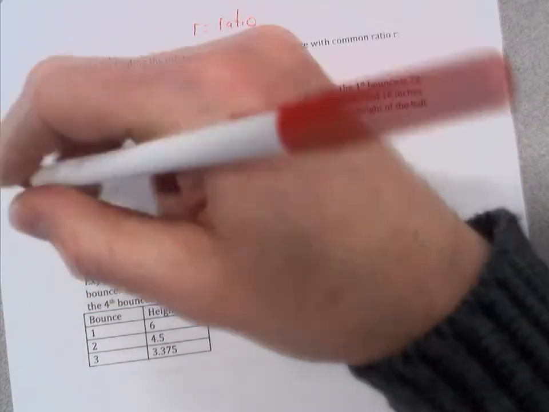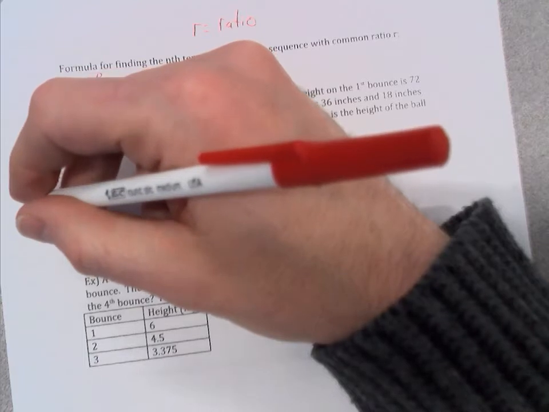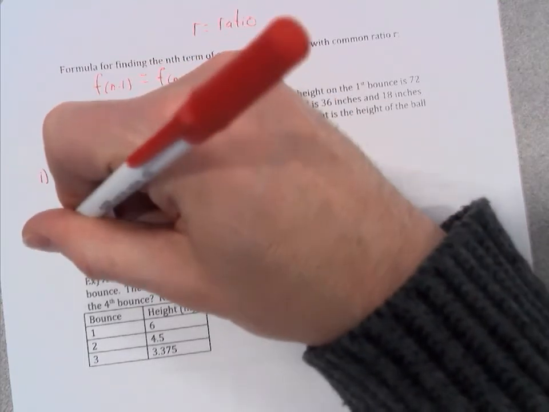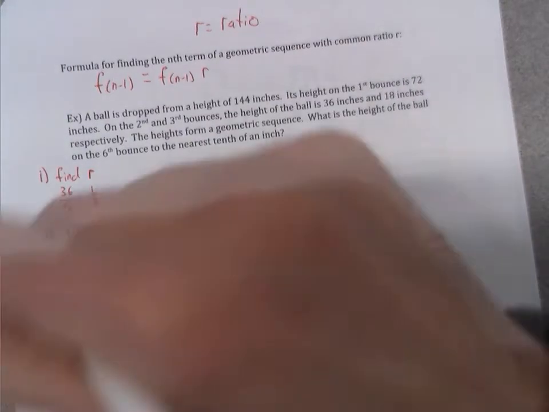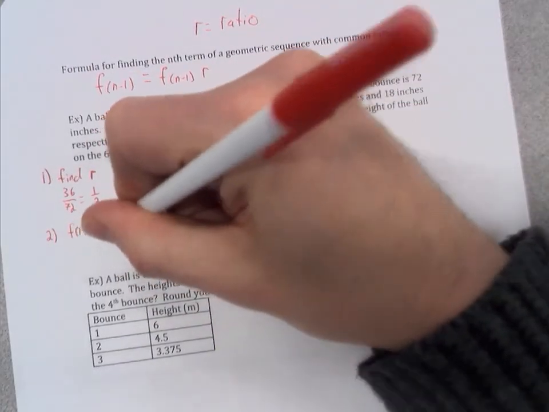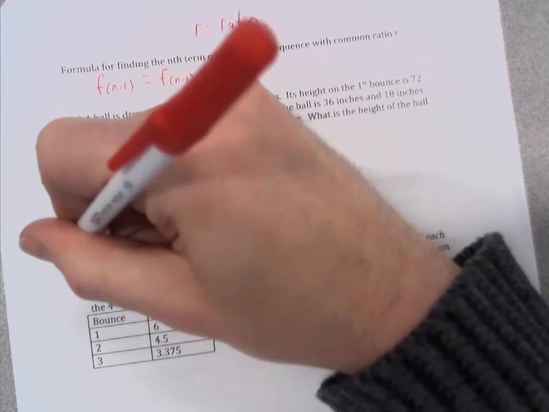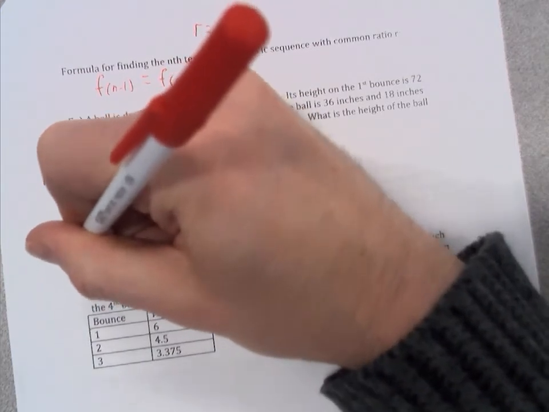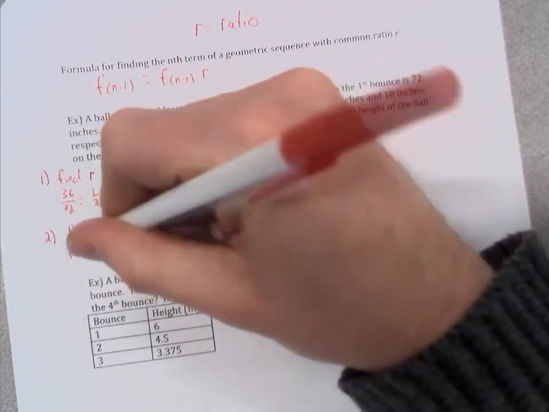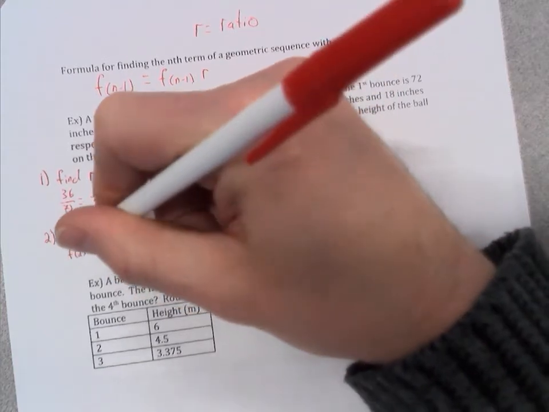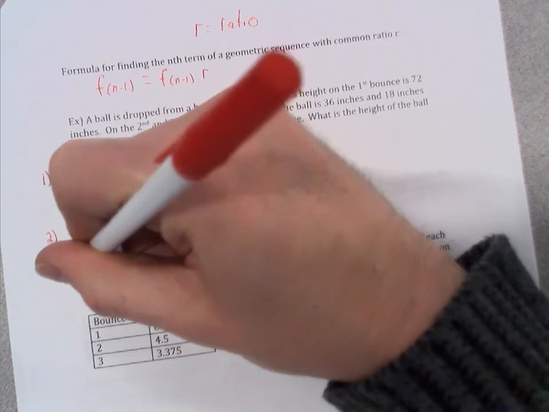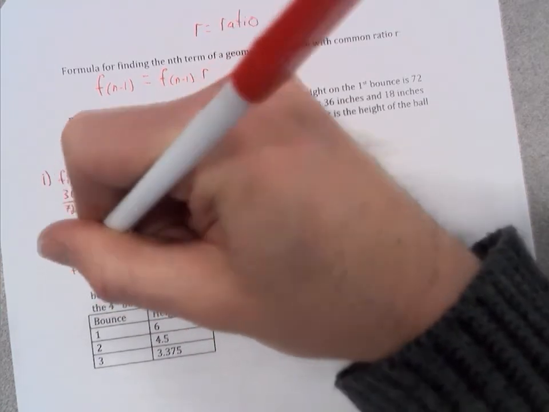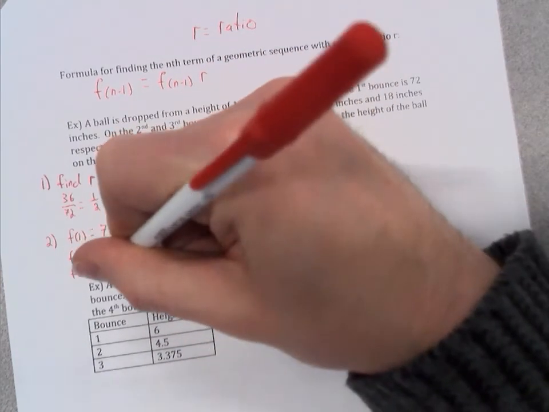Step 2, let's label some things that we know. For example, we know f of 1, the first bounce, is 72 inches. We know f of 2 on the second bounce is 36 inches, right? f of 3, we know that is 18 inches.